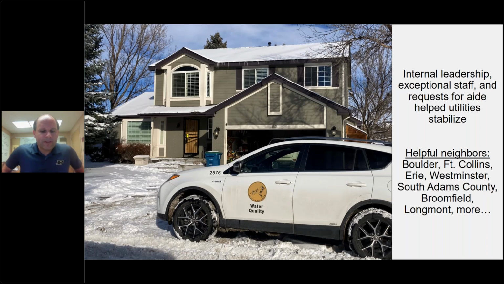Now, one of the issues that really helped the communities in Colorado respond to the fire was that they had helpful neighbors. Large systems, small systems, all banded together, and even the systems that were outside the area basically sent in staff and circuit riders to help collect samples, open hydrants, flush hydrants, and really turn over the water systems within 4 days. That would typically take about 4 weeks to do.